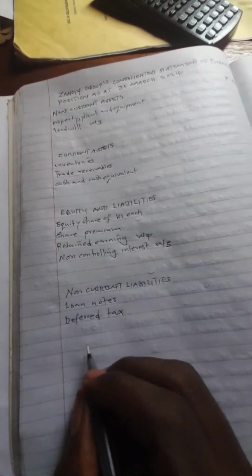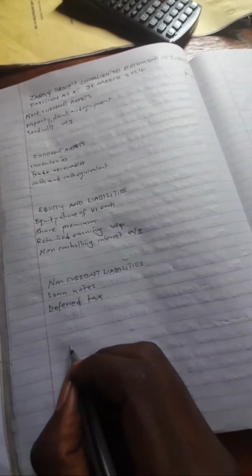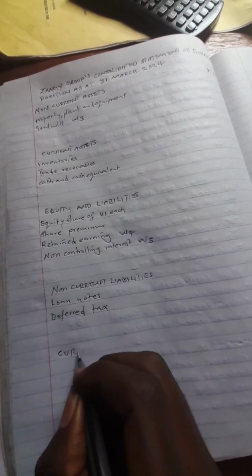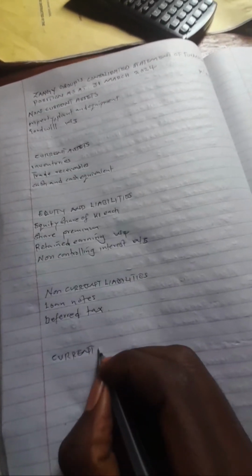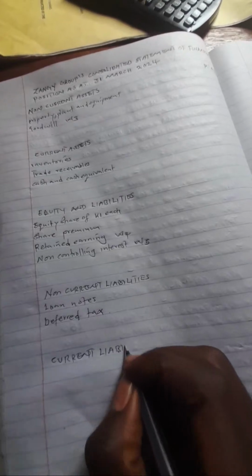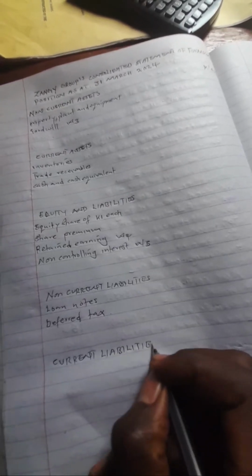Maybe there could be something that could come here, and then down here you write current liabilities.